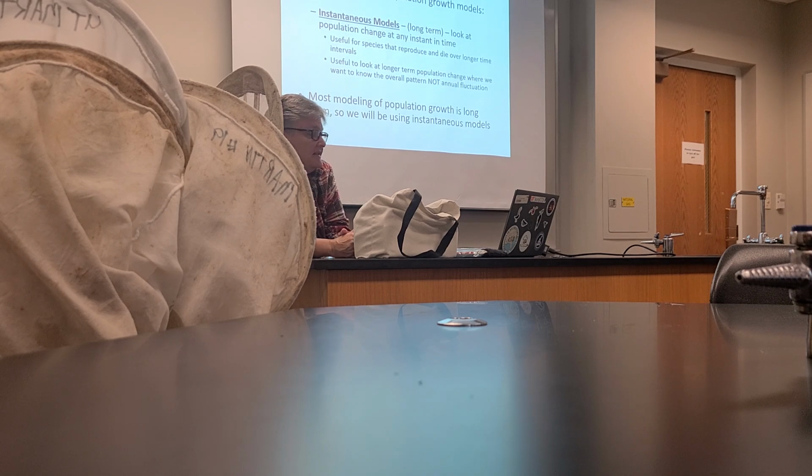This is useful for species that are a lot longer lived. This is really going to stress the long-lived on this slide. But we'll see that we can also use them for fairly short-lived. If we change our time scale, we can do that. It's not influenced by annual fluctuation like a finite model. And so these are the ones that we are going to be working with. So our homework will be using instantaneous models, except for when I ask you to calculate a finite growth rate. That would be a part of a finite model.